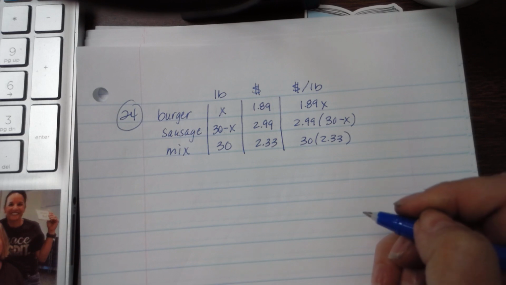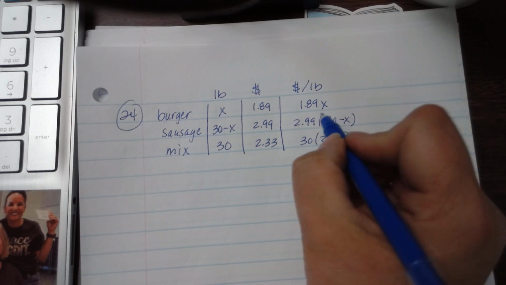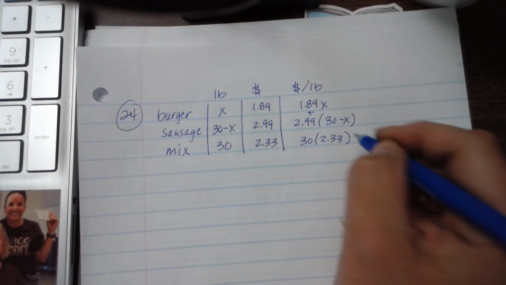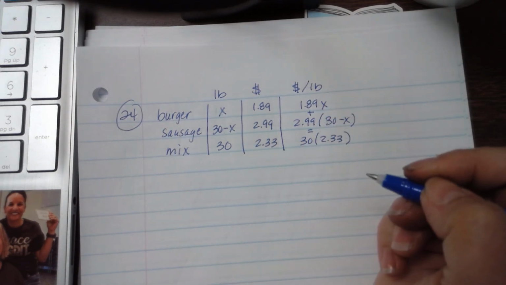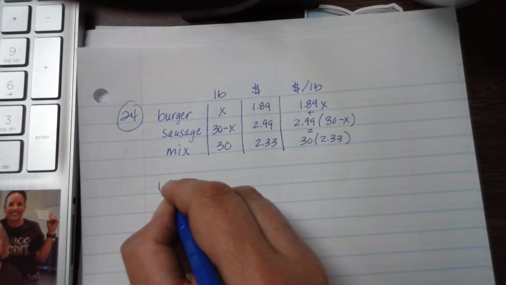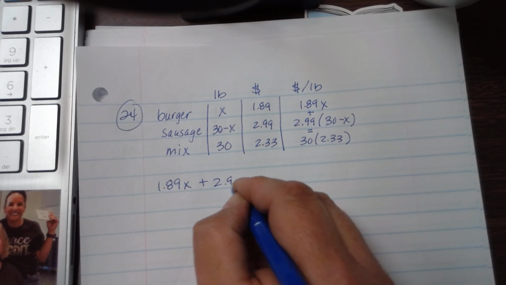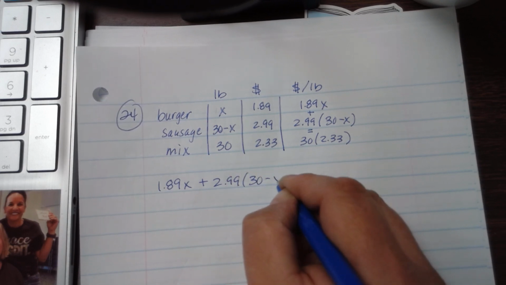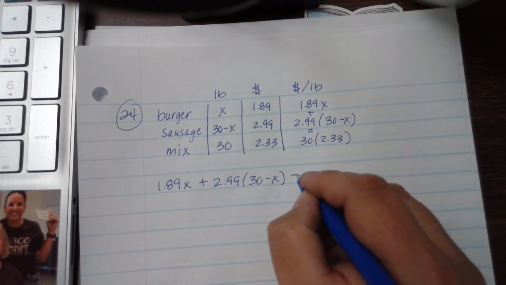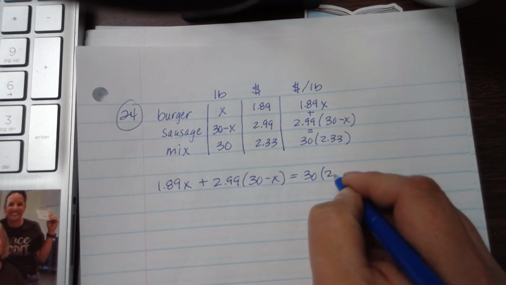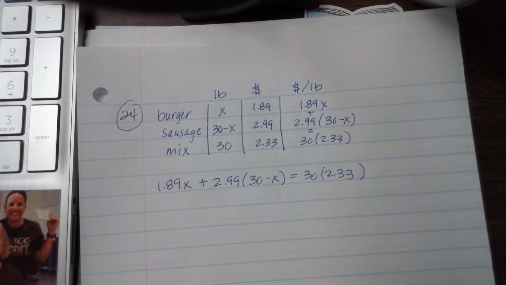Yep, looks good. Okay, so again, we'll be taking the hamburger and adding it to the sausage, and then it equals the mix. So we're going to go ahead and set that up: 1.89x plus 2.99 times 30 minus x, and that'll be equal to 30 times 2.33.